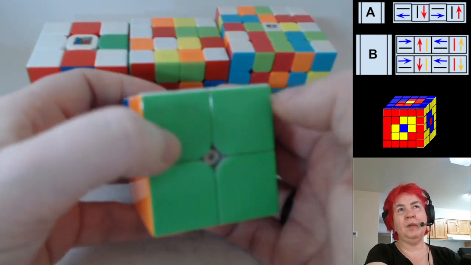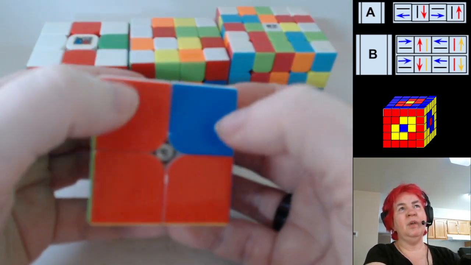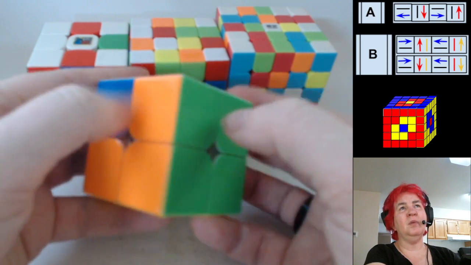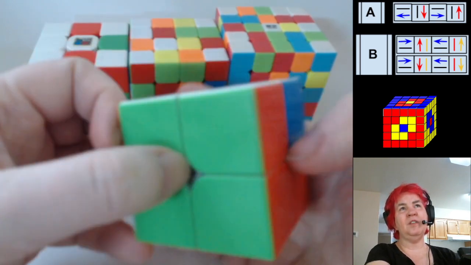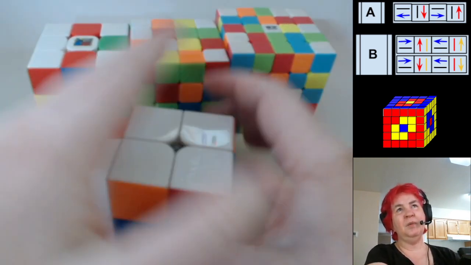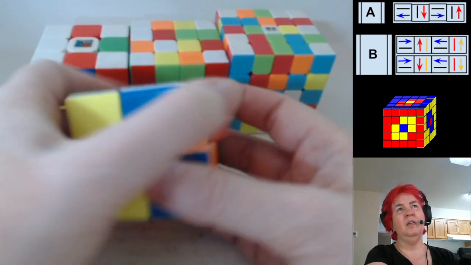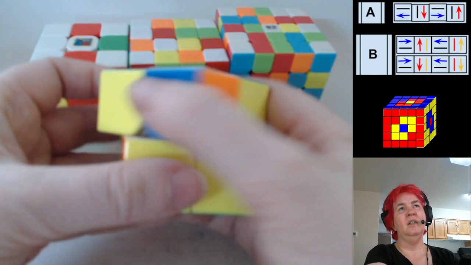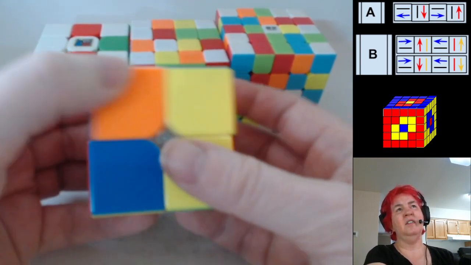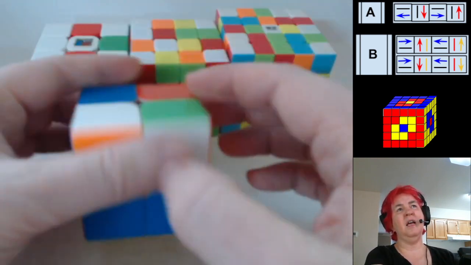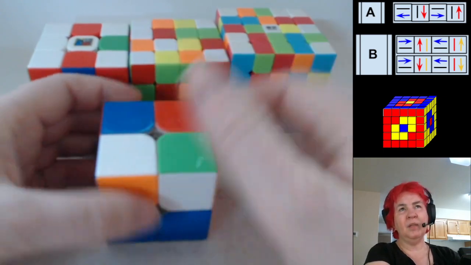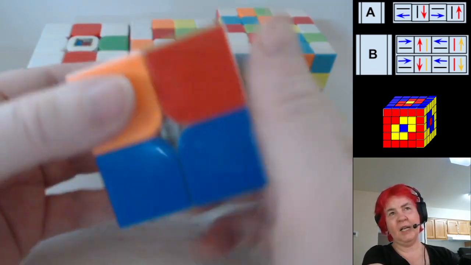So now that the white's on top, same thing, one of three things has happened. Green equals green, red does not equal blue, orange does not equal red, and blue does not equal orange. So we have one side that matches, face it away, proceed to Formula B. Slide up, slide up, slide down, yellow is still happy, and we already know how to bring the white back to the top again, just Formula A.